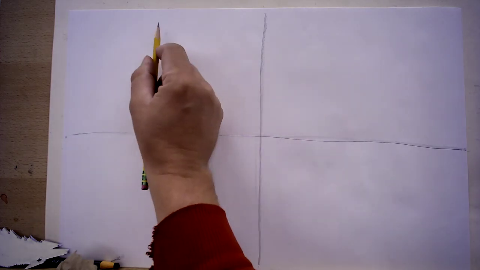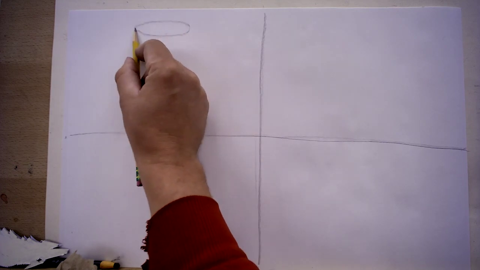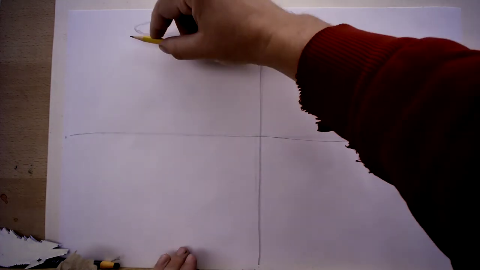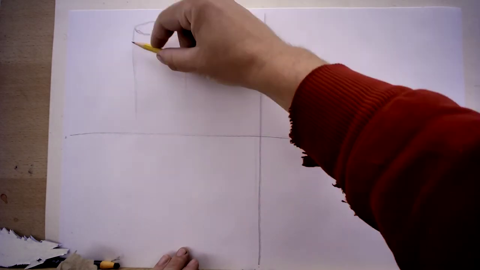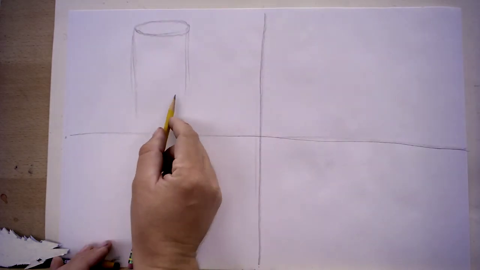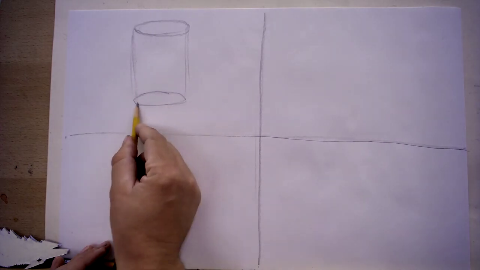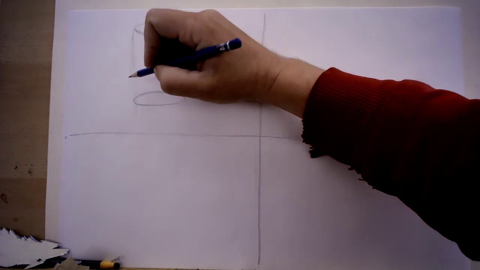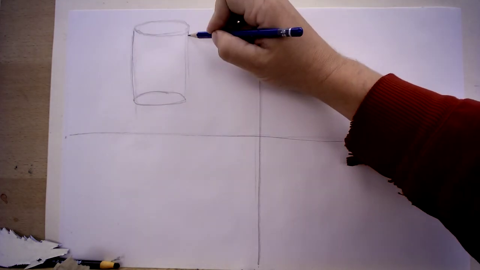So we're going to start with a squished circle up here. We're just going to go straight down vertically. And then we'll put a squished circle on the bottom. So that is our basic cylinder. I'll come back in and add some contour lines to this.